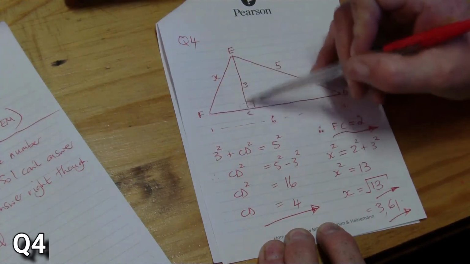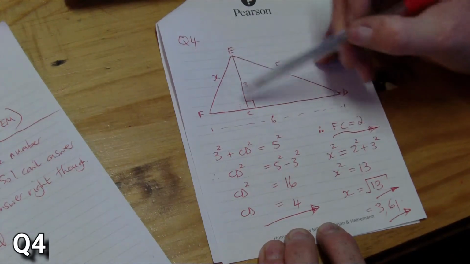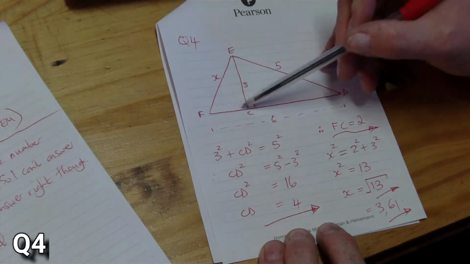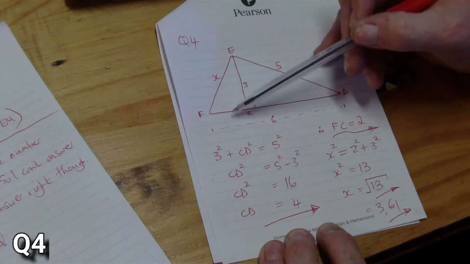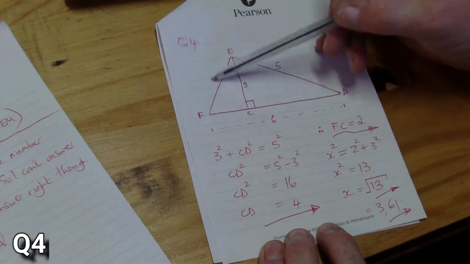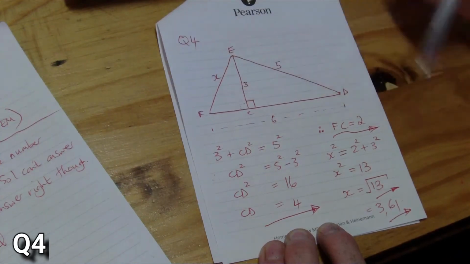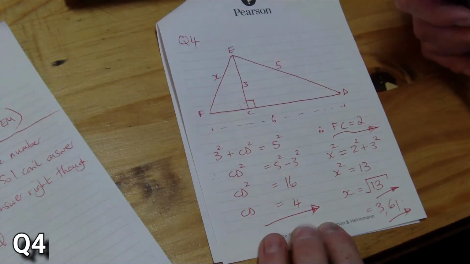X is also in this triangle on the left, which is right angled, because if that's a right angle, that's a right angle. Okay, but I have the 3 and I don't have this, nor do I have this. So there's two things I don't know in this triangle. It's not enough for me to do Pythagoras.